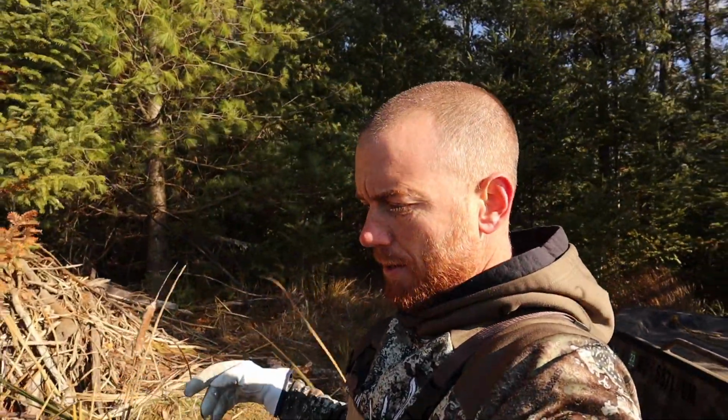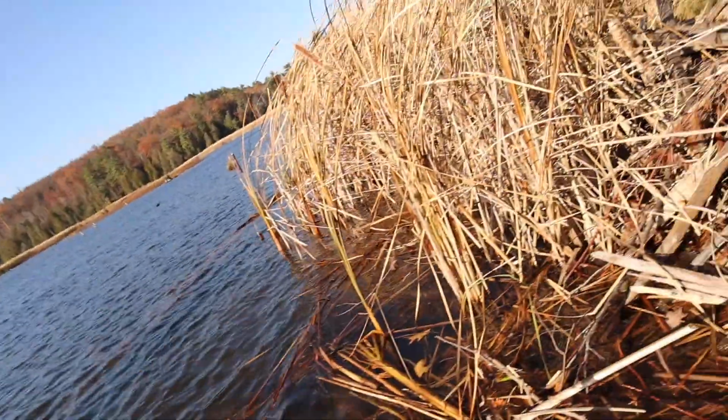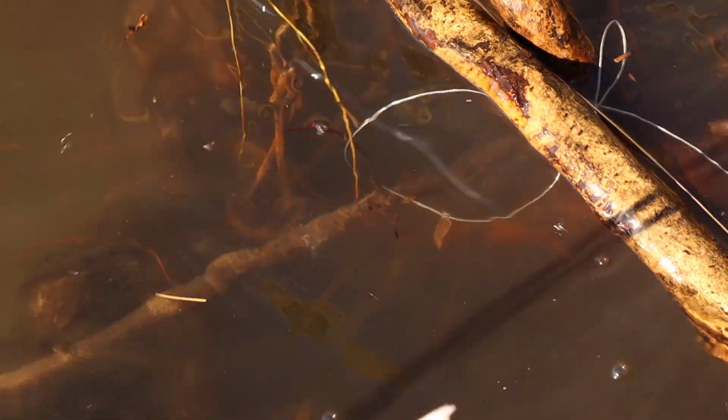But there's good news of this story. And it ain't the wind. My God. The entrance I set that I watched a beaver go in the other day. I don't know if it'll pick it up or not. Oh, what do we got there? Got ourselves a beaver.